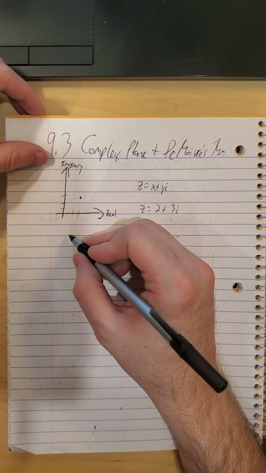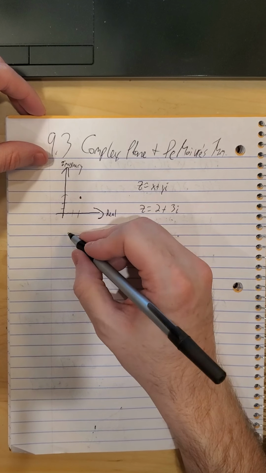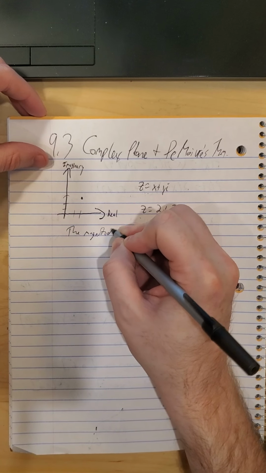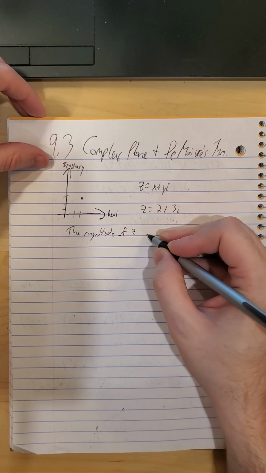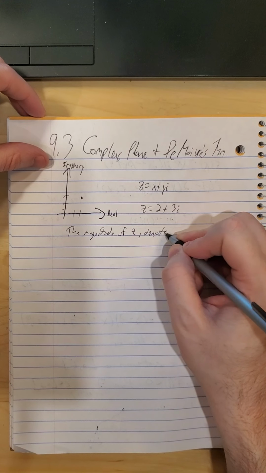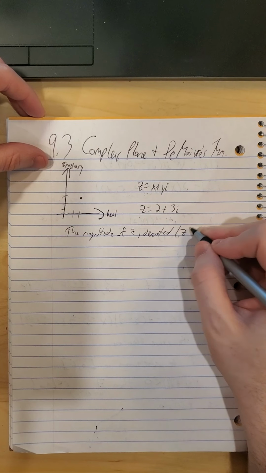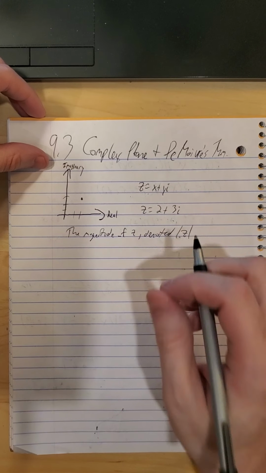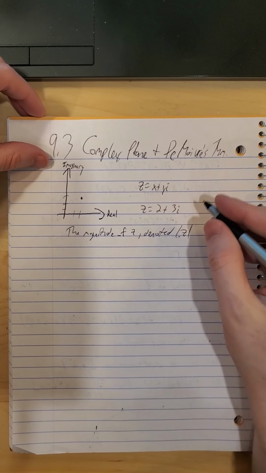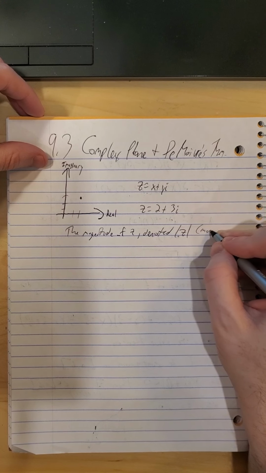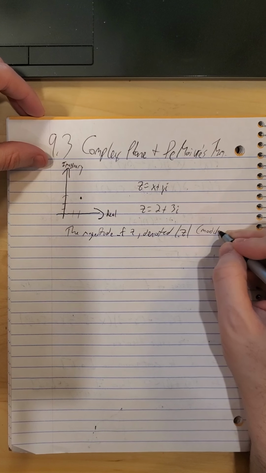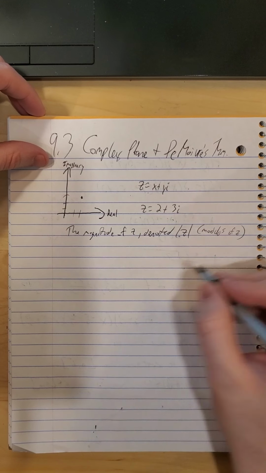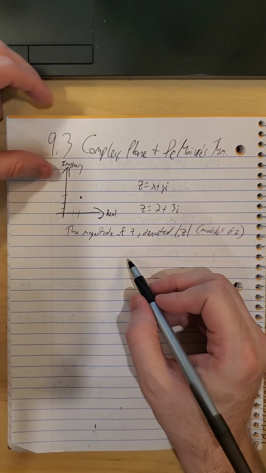The magnitude of z, which is usually denoted with the z inside of what we'd recognize as absolute value bars, is sometimes also called the modulus of z, referring to the same thing.